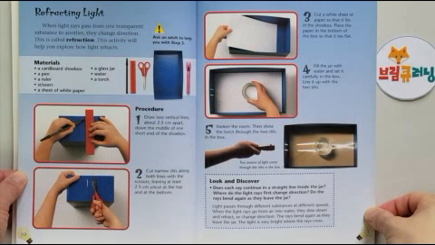Refracting light. When light rays pass from one transparent substance to another, they change direction. This is called refraction. This activity will help you explore how light refracts. Materials. A cardboard shoebox. A pen. A ruler. Scissors. A sheet of white paper. A glass jar. Water. A torch. Ask an adult to help you with step 2.